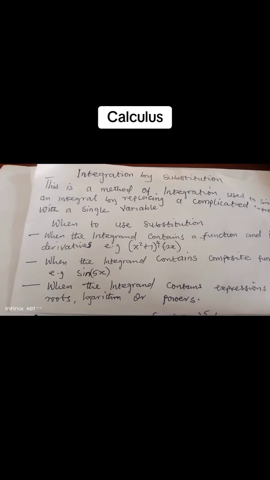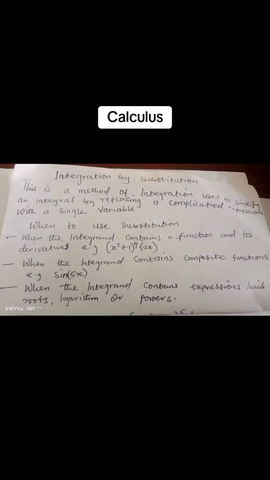Alright, today in our series of calculus, we'll be looking at integration by substitution. First of all, let me start with the introductory aspect of it so that you understand what integration by substitution is all about. Now, integration by substitution is a method of integration used to simplify an integral by replacing a complicated expression with a single variable.